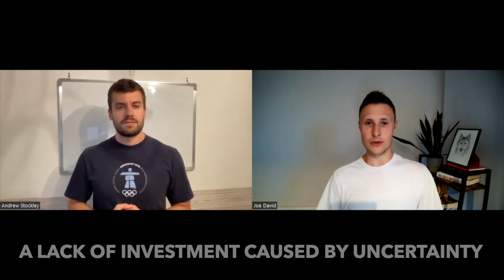The next issue that inflation can cause is uncertainty and the lack of investment. Generally, the higher the rate of inflation, the more likely it is to fluctuate. And this obviously makes it difficult for firms to predict revenues and costs, and therefore has the effect of discouraging firms from making investment decisions. And this obviously has the overall effect of reducing economic growth.